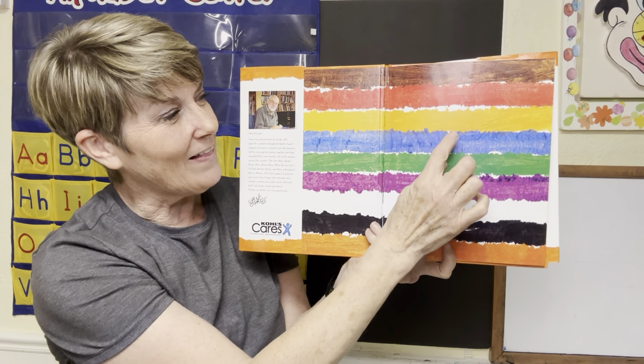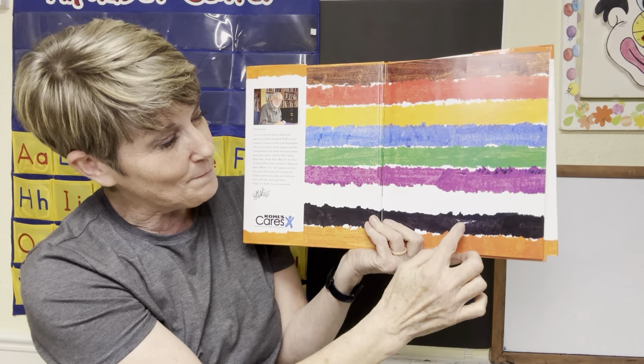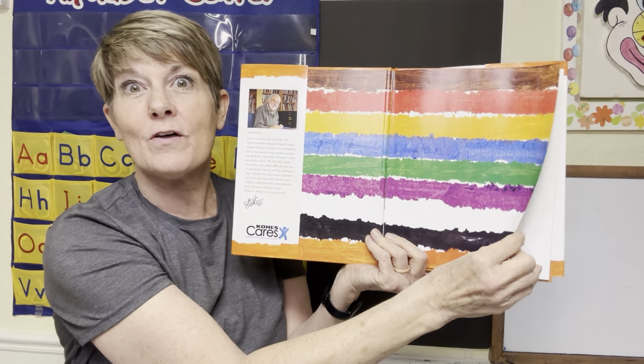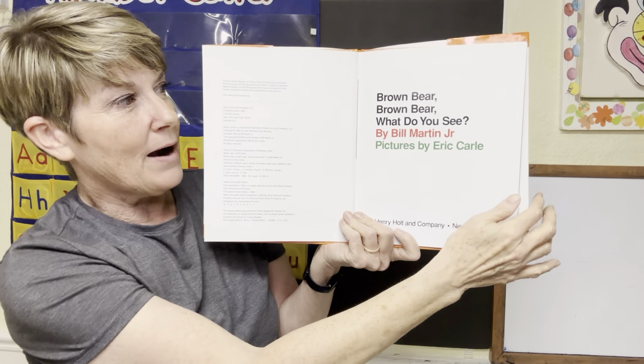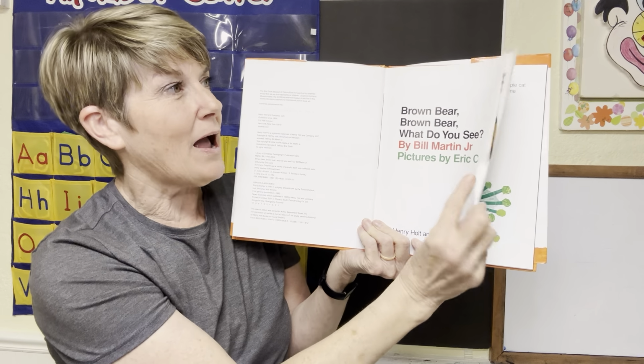Brown, red, yellow, blue, green, purple, white, black, and orange. Can we find all those in the book? Brown bear, what do you see? Okay, get your spyglass ready.